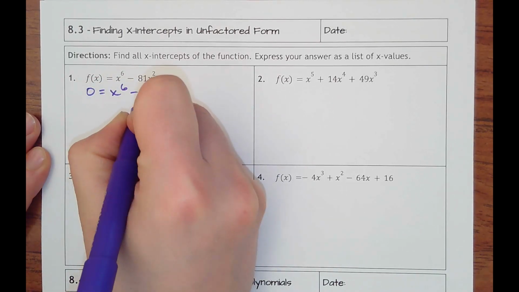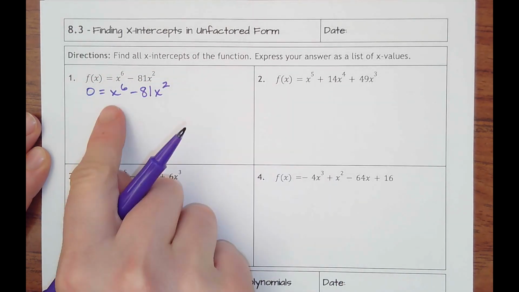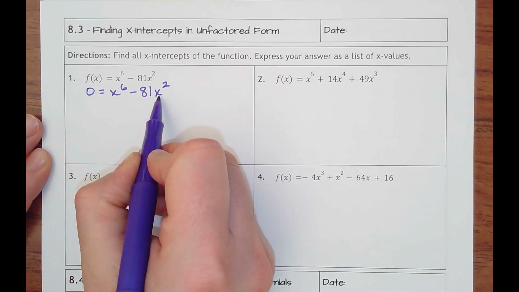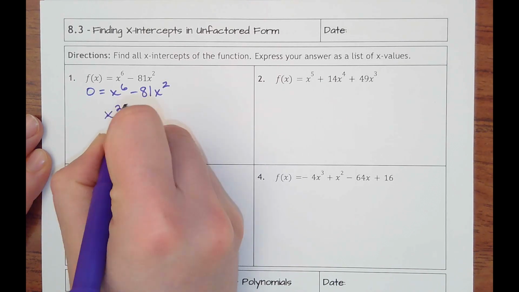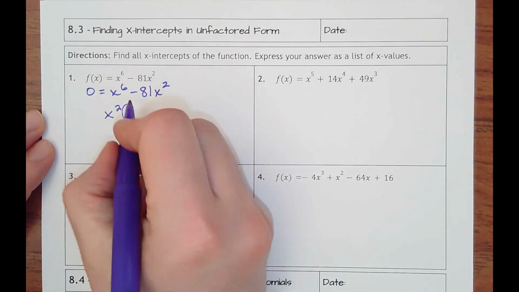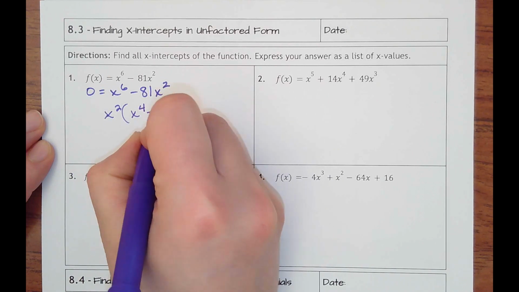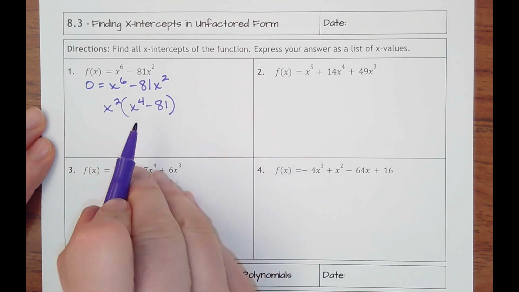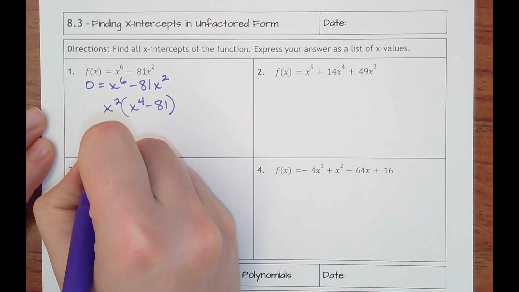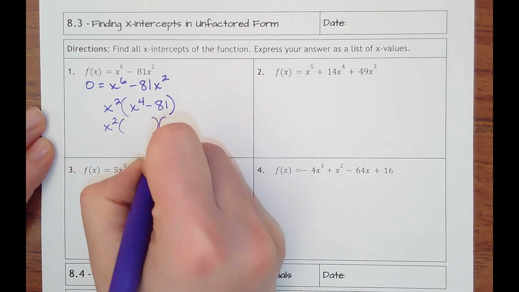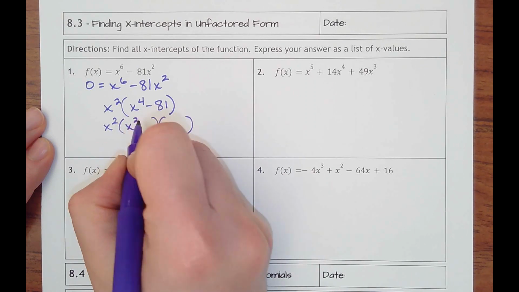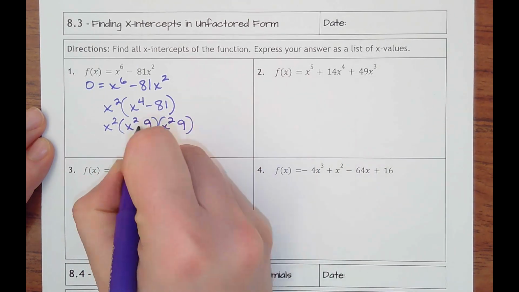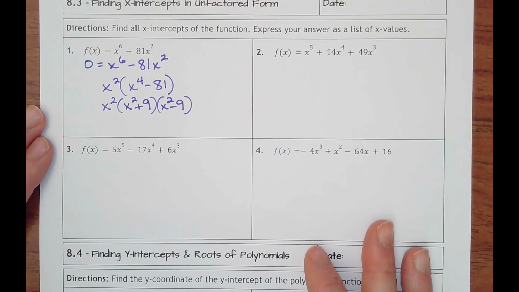So remember, you always have to have your function set equal to 0. Then you're trying to factor what's remaining. So if I can take out an x squared, that'll simplify this down to x to the 4th minus 81. This is actually a difference of squares because I have an even exponent, and 81 is a perfect square. So I'll break x to the 4th into x squared times x squared. Square root of 81 is 9, so one's going to be plus 9, one's going to be minus 9.